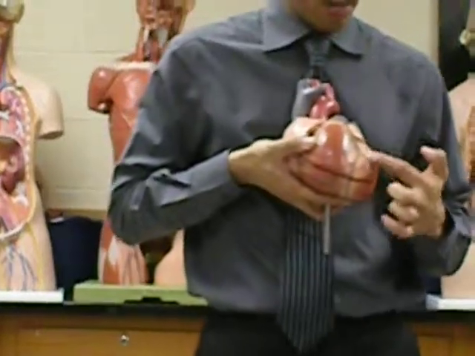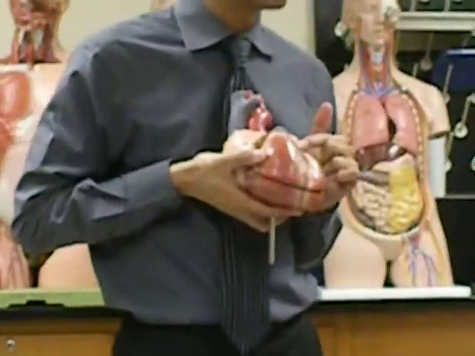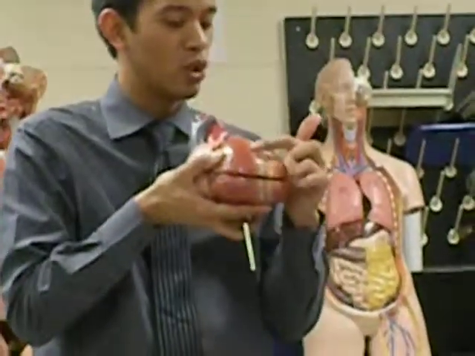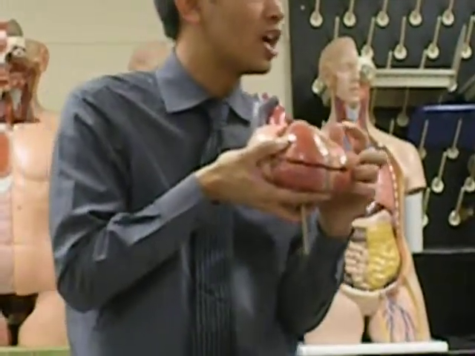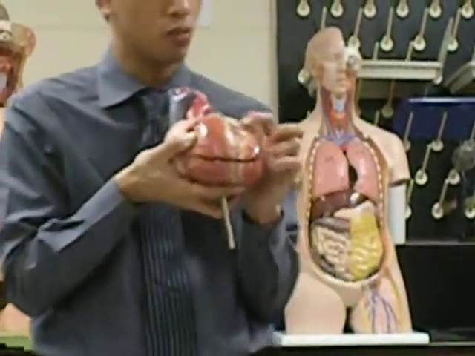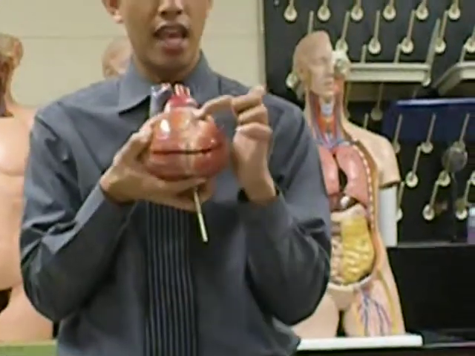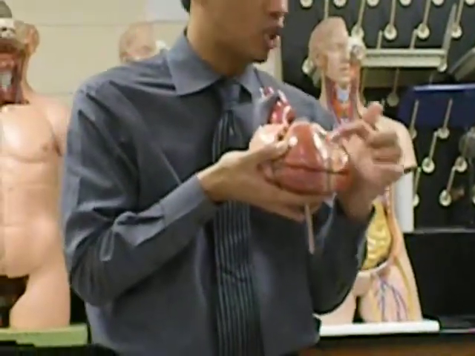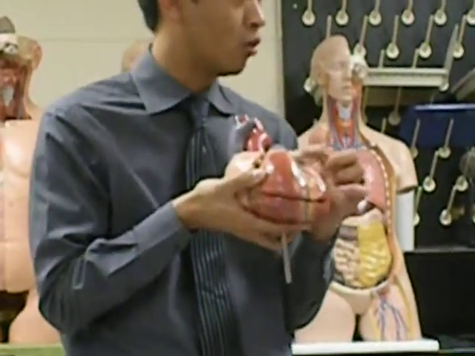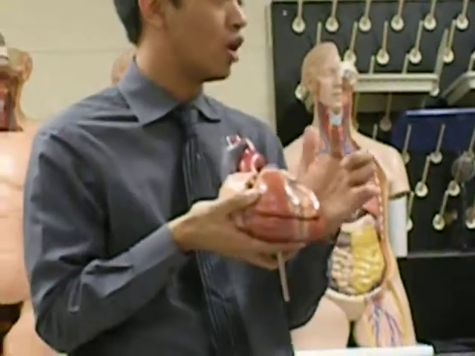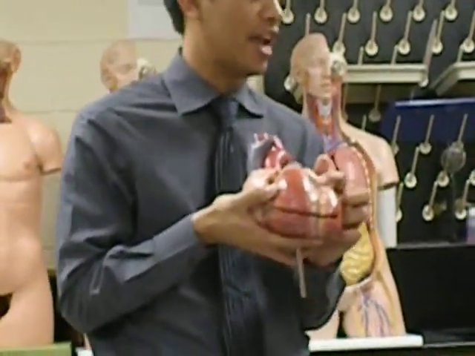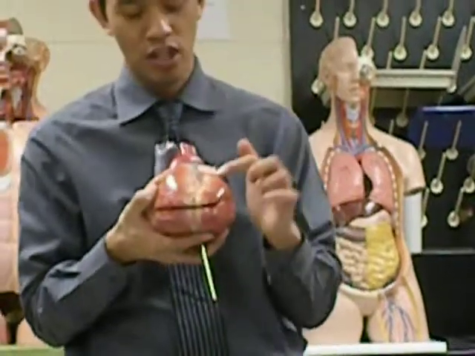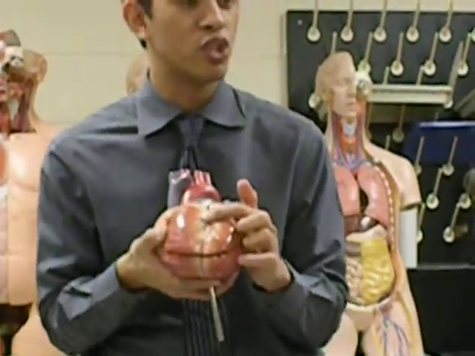So again, please note that the great cardiac vein is in the interventricular groove. So what artery is accompanying the great cardiac vein? What is this red one called? That's the anterior interventricular artery, and next to it, or right with it, you have your great cardiac vein. So please write that note. It runs together with the anterior interventricular artery.